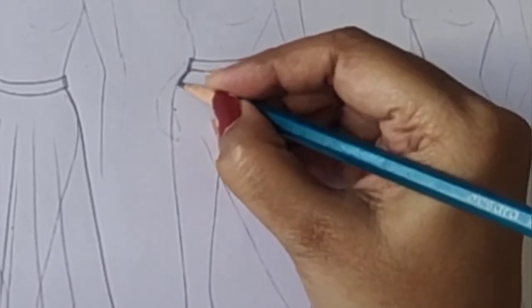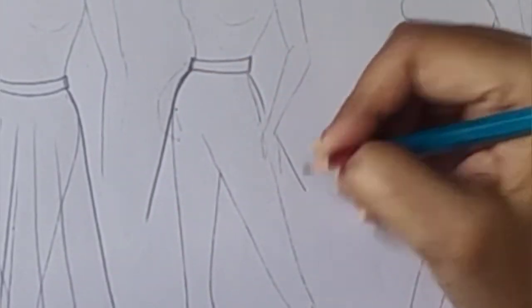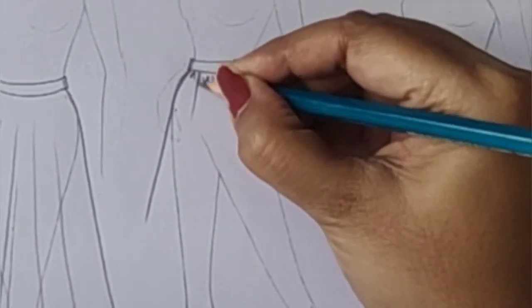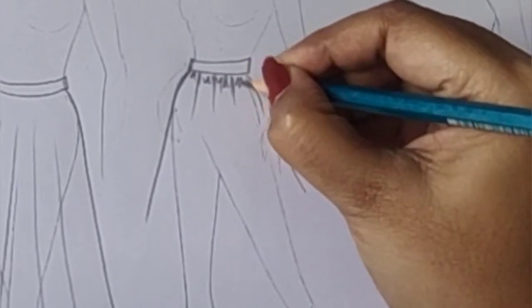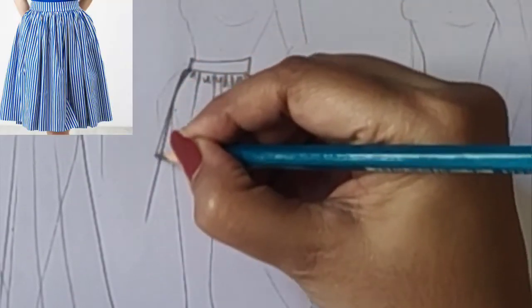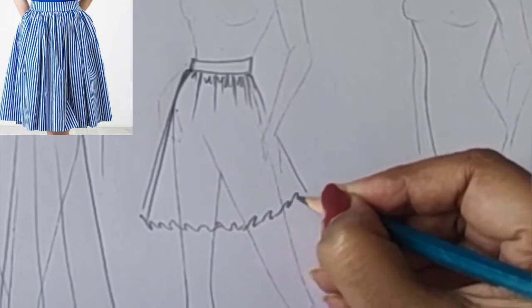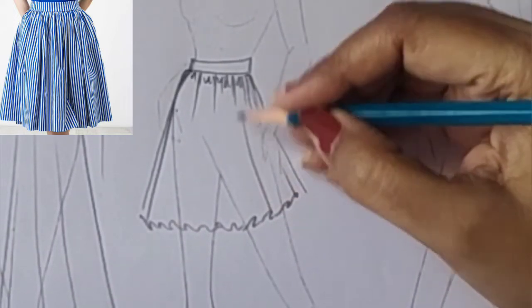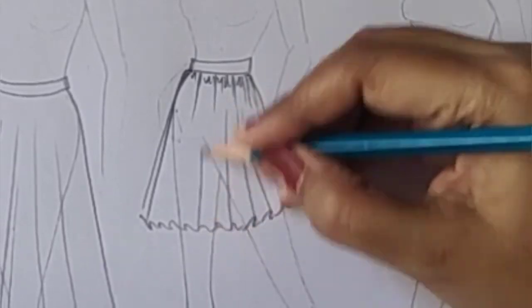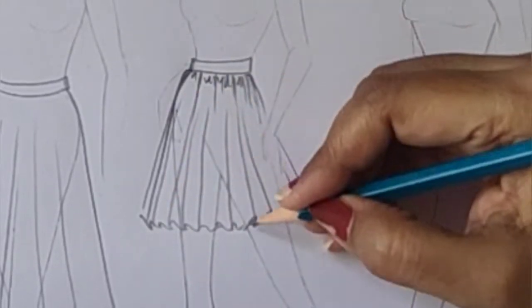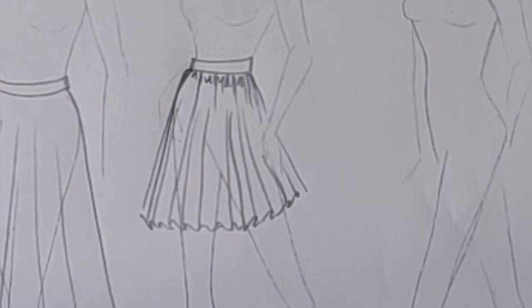Coming to the gathered skirt. Now this is usually cut on a vertical grain line. Usually it is twice the length. That's a fabric consumption. That's a calculation you do. Now again, as I said, it depends upon the fabric. If the fabric is soft, you can go 4 to 5 lengths also. That means you'll add more gathers, right?